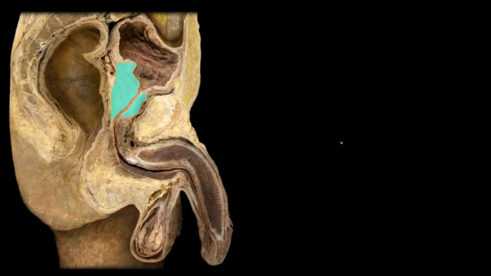What else you should know? Okay, here you can see this highlighted region is one of the glands related to the male reproductive system, which is the prostate gland. So you can find the prostate gland.